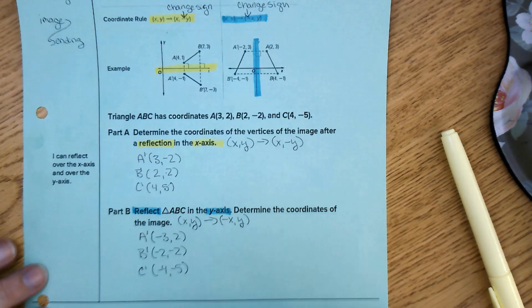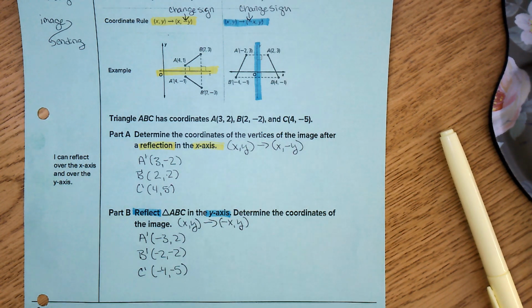All right, so, oh, can't see that. Sorry. There we go. And that is our triangle when we reflect it over the y-axis mathematically. What changes is the sign in front of our x.